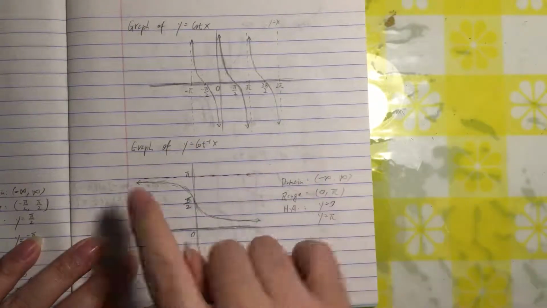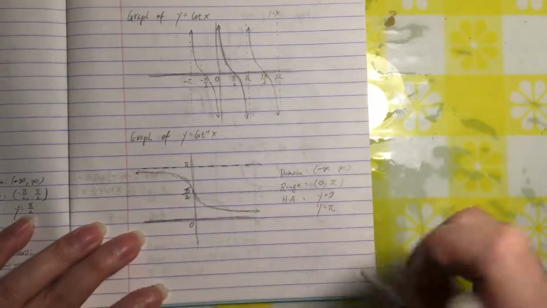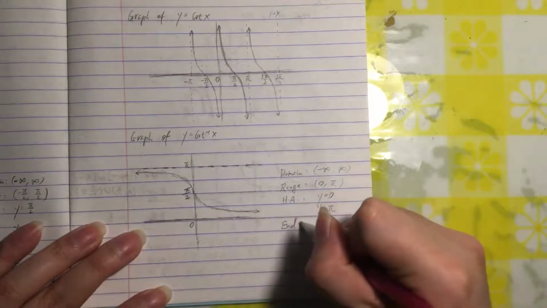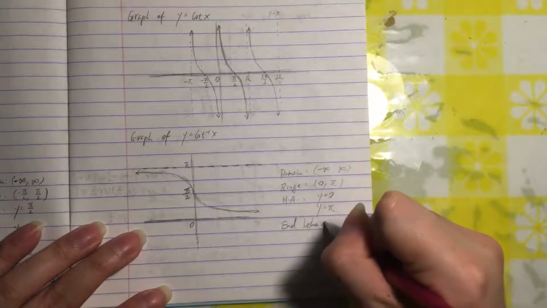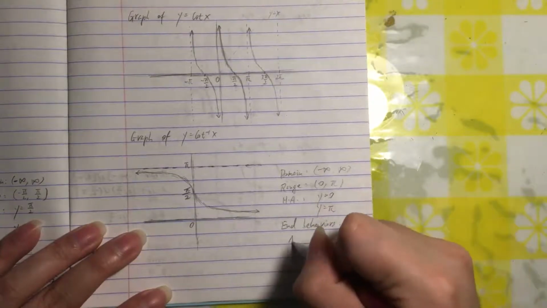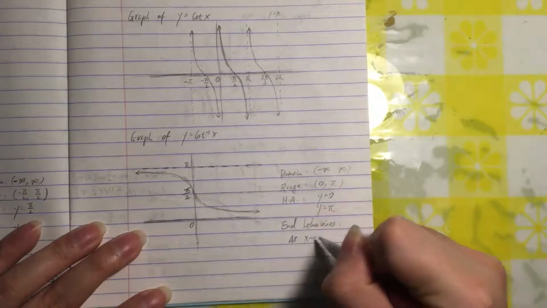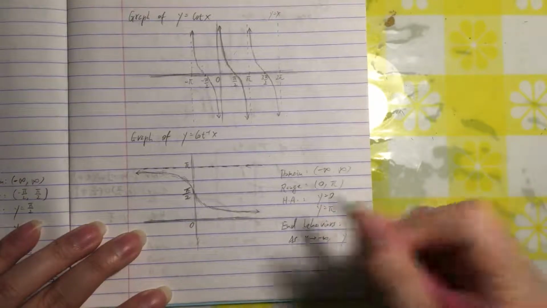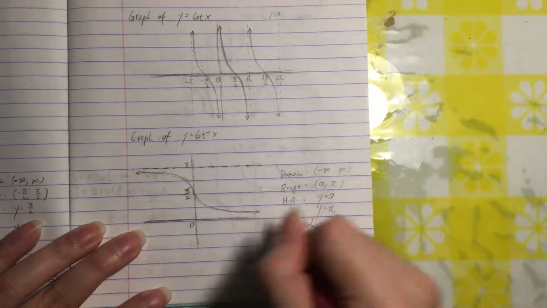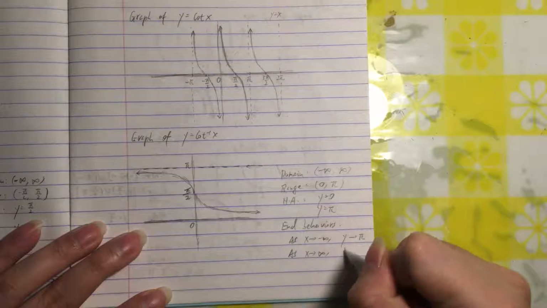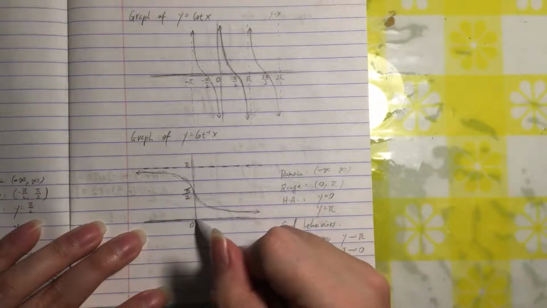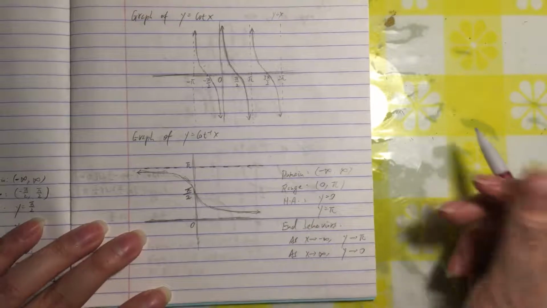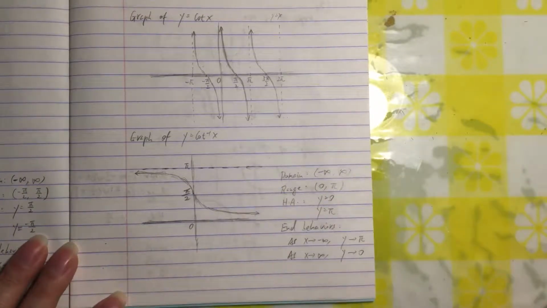And for this graph, there are two end behaviors, the left end and right end. On the left side, as x approaches negative infinity, y approaches pi. On the right side, as x approaches infinity, y approaches 0. That's the graph of inverse cotangent.